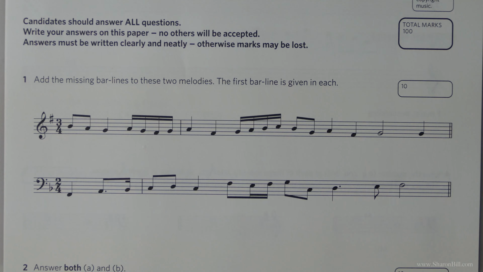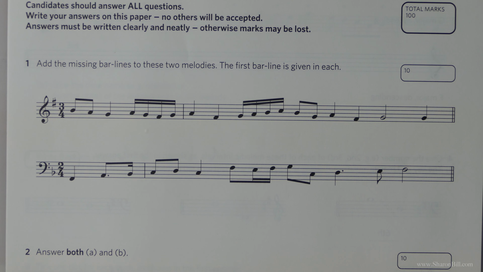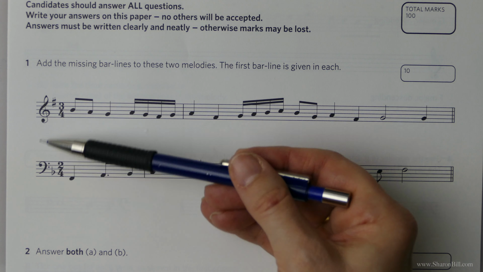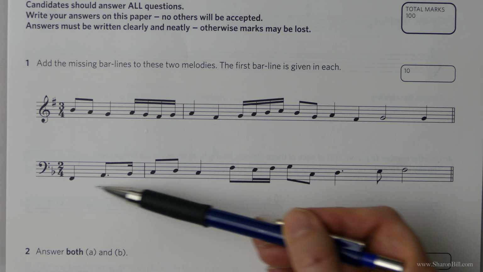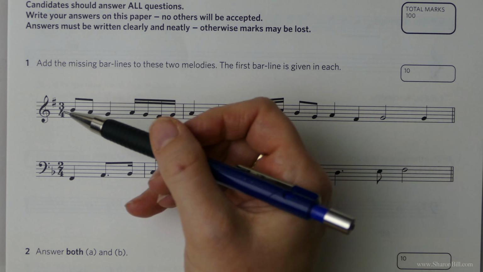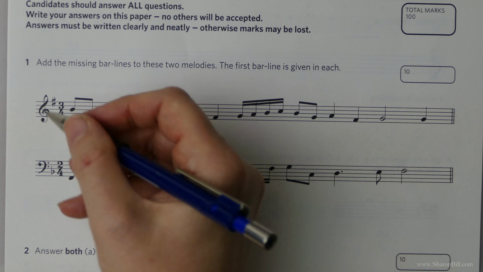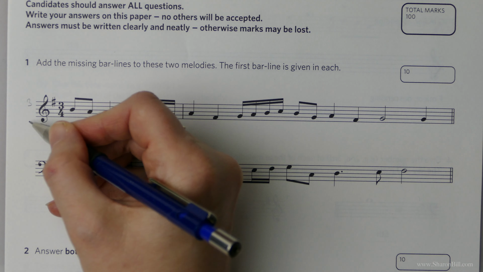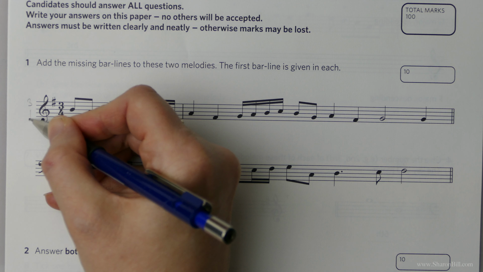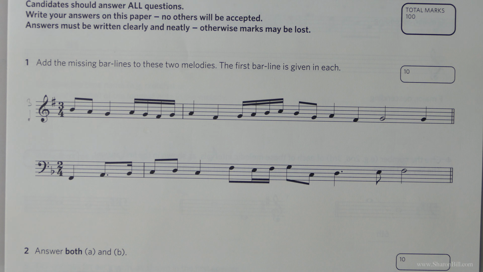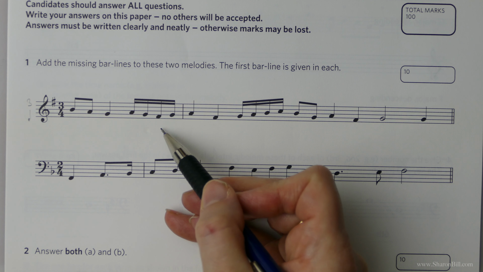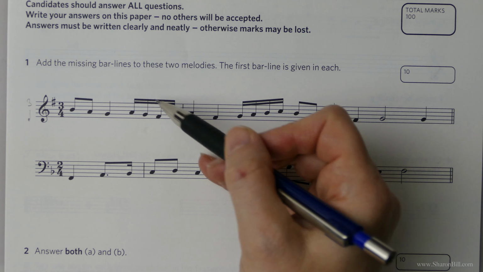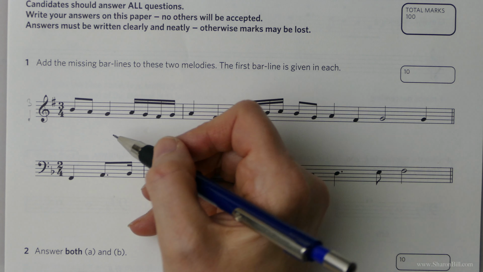So the first question asks us to add missing bar lines to these two melodies. There are two separate melodies with two separate time signatures, so be careful you don't just presume it's a continuation. The first one tells us that there are 3 beats in a bar, 3 quarter notes, 3 crotchet beats per bar. They've given us the first one, so that gives us a clue straight away, and if you get stuck you can just refer back to this for a little bit of help as well.